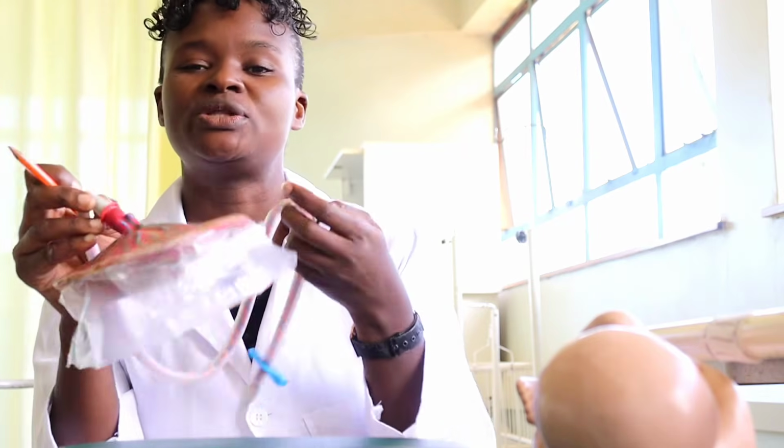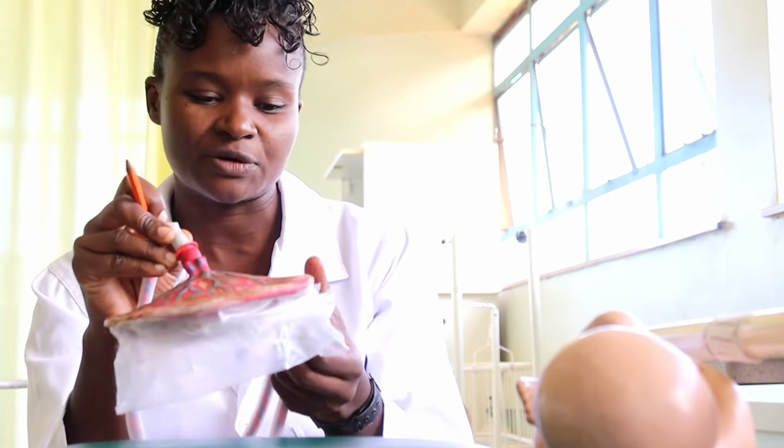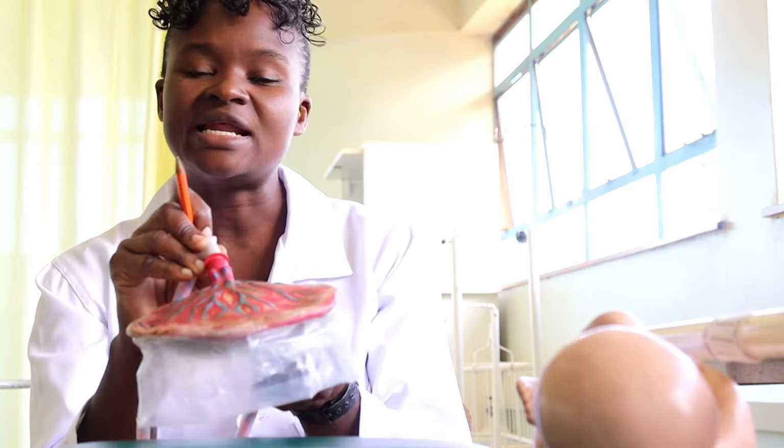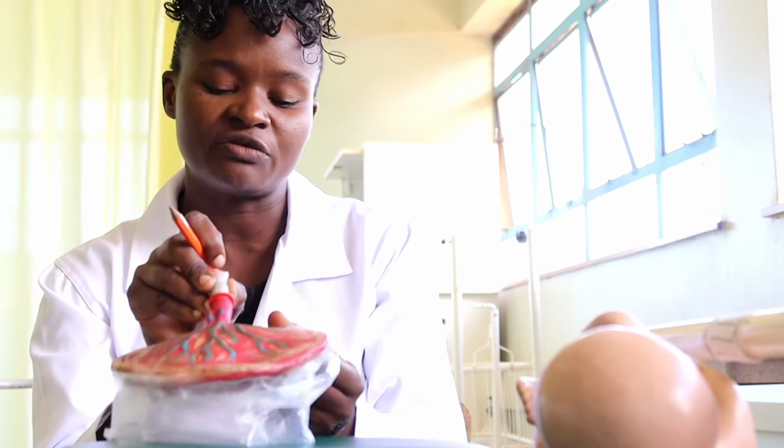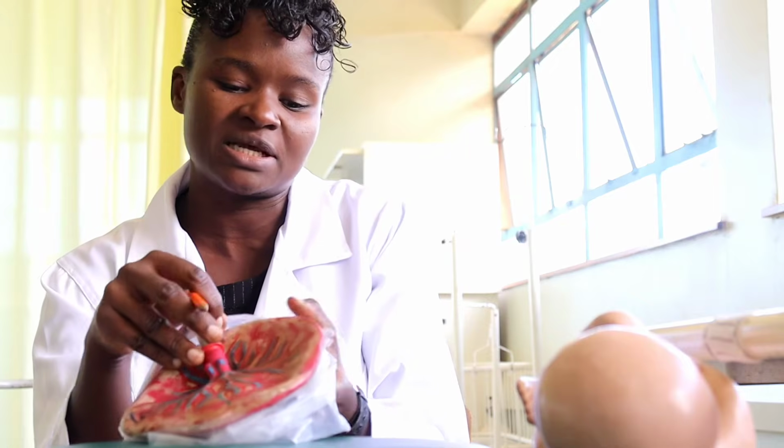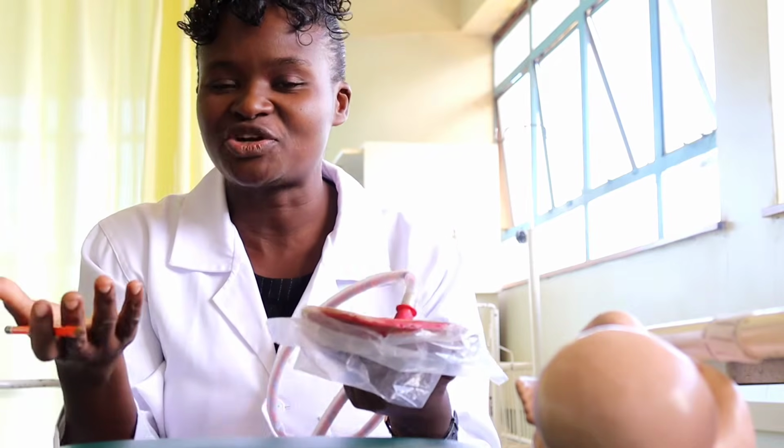Let's move on to the anatomical variations of the placenta. We are going to talk about a few of them. Some of the anatomical variations of the placenta are not serious, others just change the structure, the anatomy.